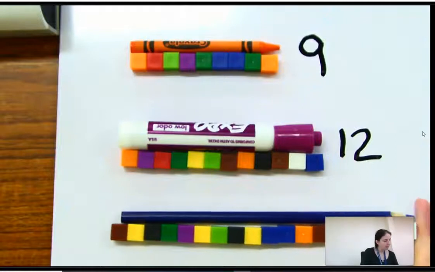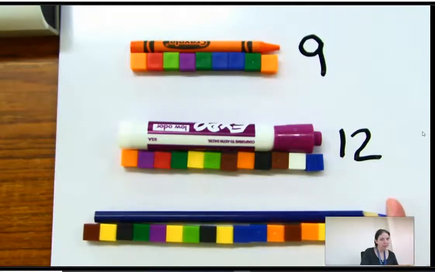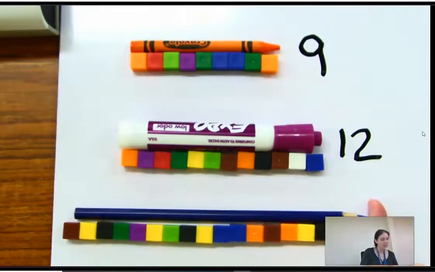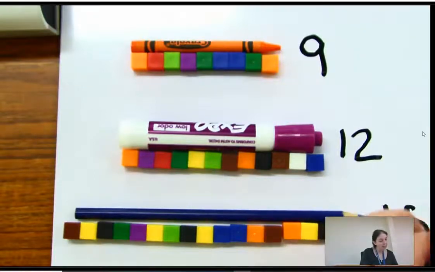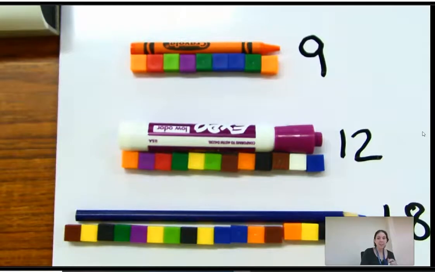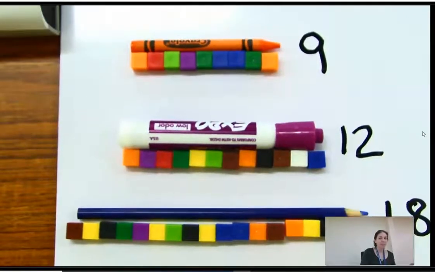And I'm going to slide this guy back just a tiny bit so we have space here. Okay, 1, 2, 3, 4, 5, 6, 7, 8, 9, 10, 11, 12, 13, 14, 15, 16, 17, 18. Wow! 18 centimeters.